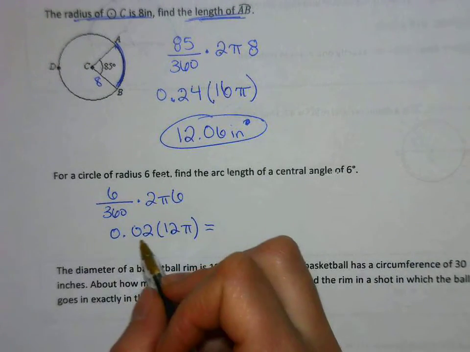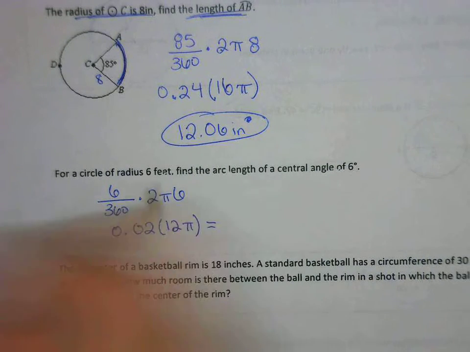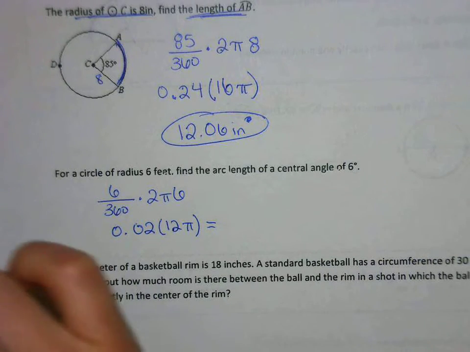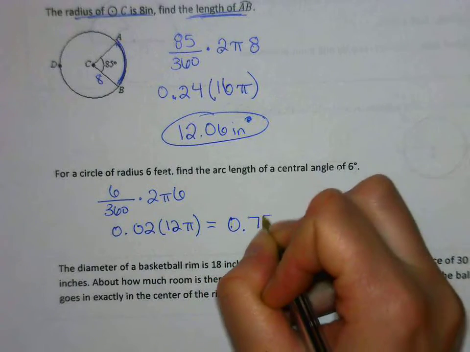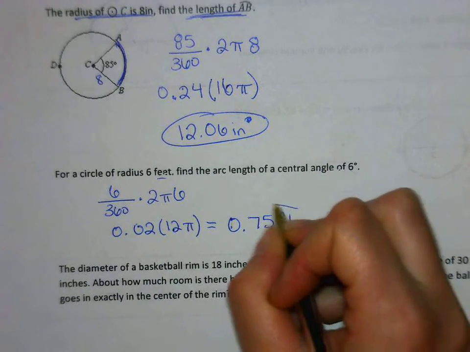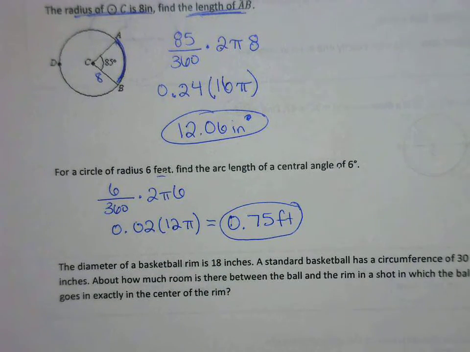So to finish, 2/100 times 12 pi will get us 75/100. We're working with feet. Remember, since it's finding the distance, we're not squaring our units.